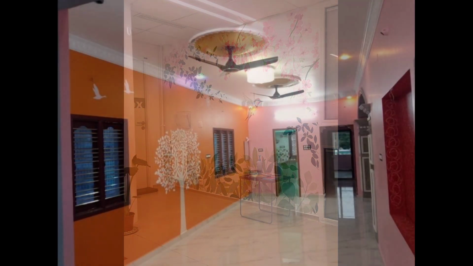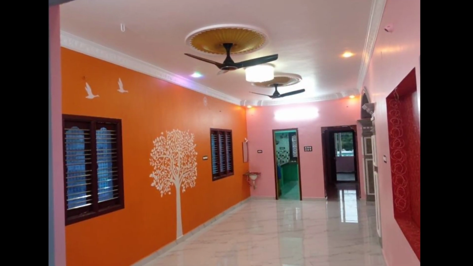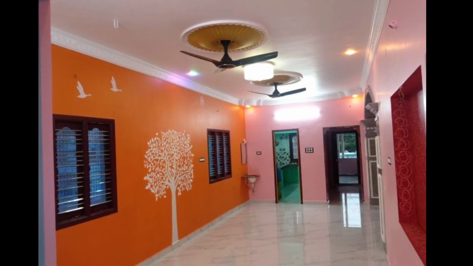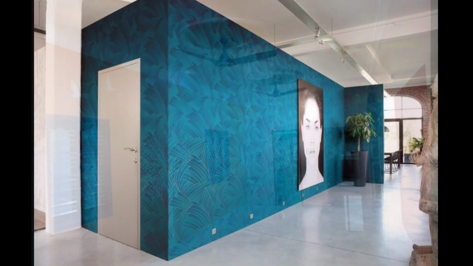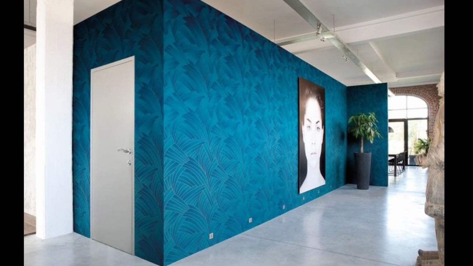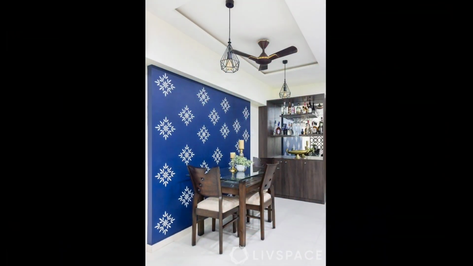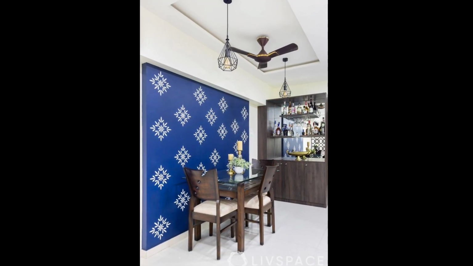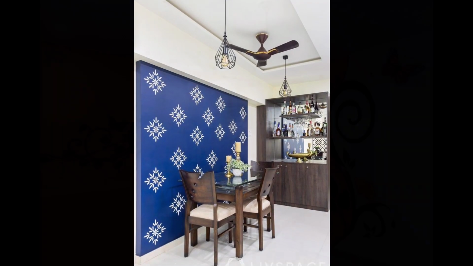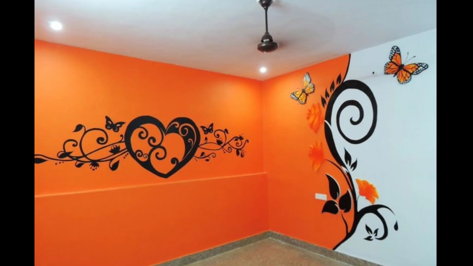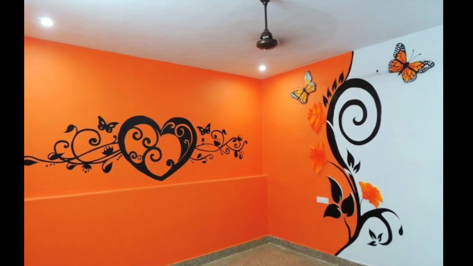Number 4. Use stencils to add intricate designs or motifs to your walls. These allow you to customize the look of your walls with patterns such as damask, Moroccan tiles, or botanical motifs. Stenciling can be done with contrasting colors for a bold statement or subtle tones for a more understated effect.